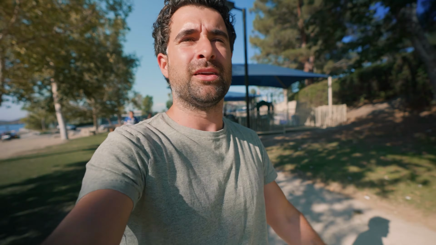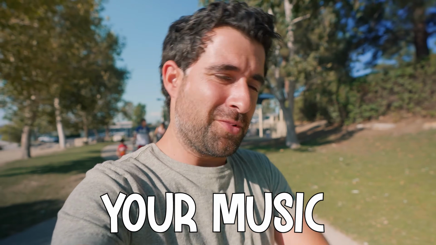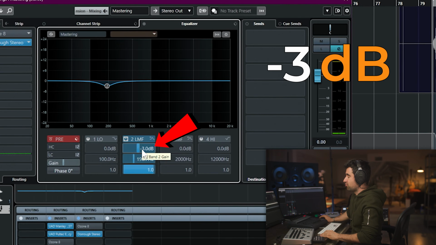So in this video, you'll see how if the plugin is easier to use, your music will sound better because you'll make better decisions. Check it out, it's a lot of fun, it's short, and also I'll show you a few extra tips on EQing. Look at this, I just moved this a little bit and it's already minus 3 dBs.